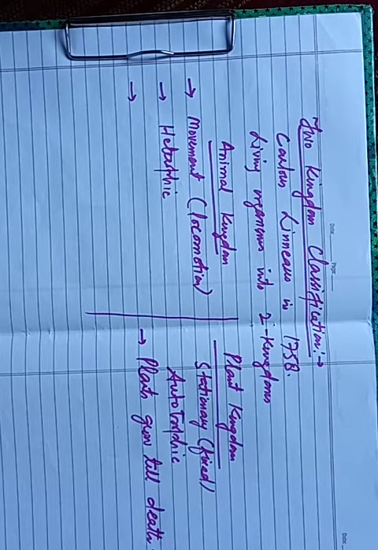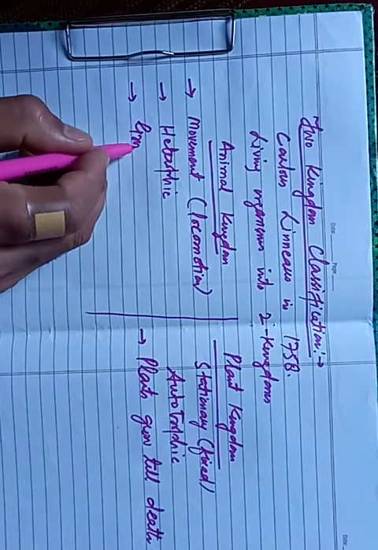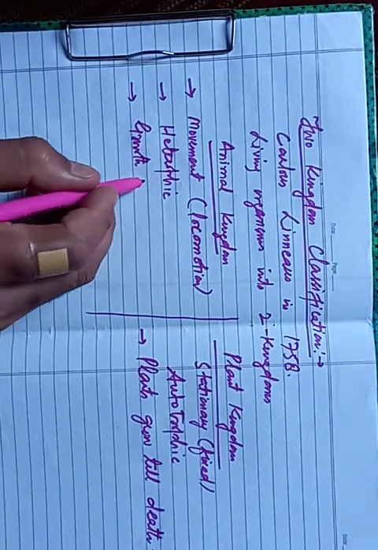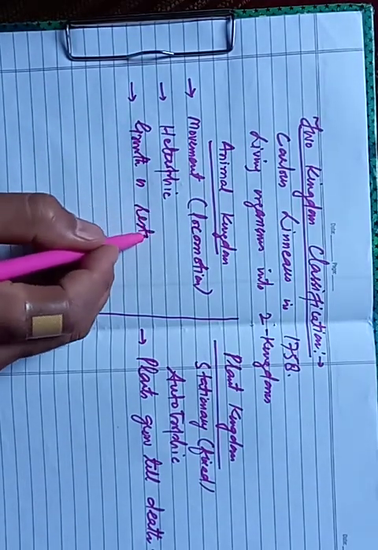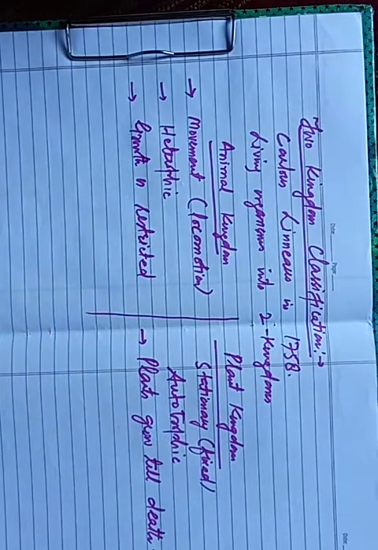But in animals, the growth is restricted at a certain stage of life. We can easily visualize this if we observe plants and animals on a daily basis: plants grow till death, and in animals the growth is restricted at some stage from where the further development of the organism takes place.